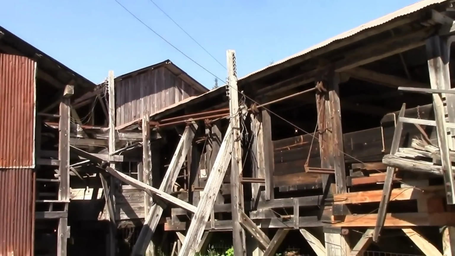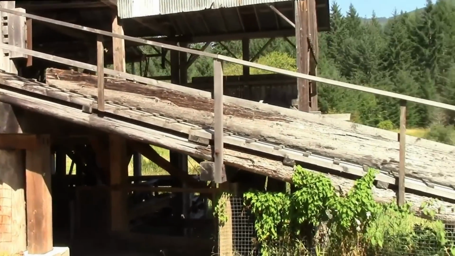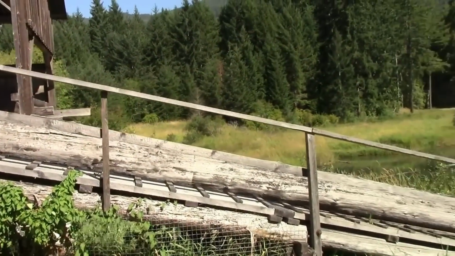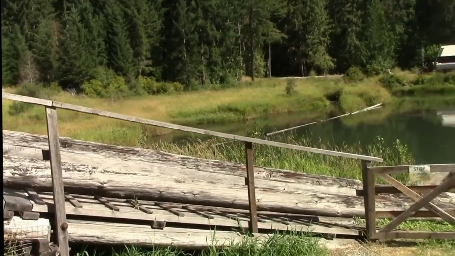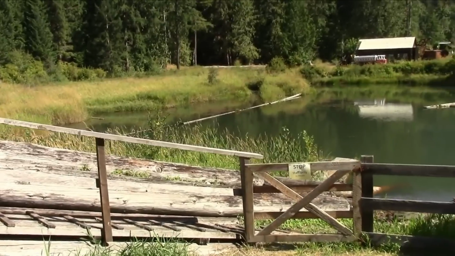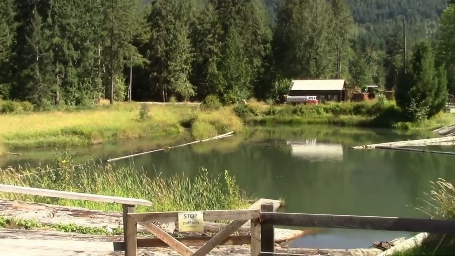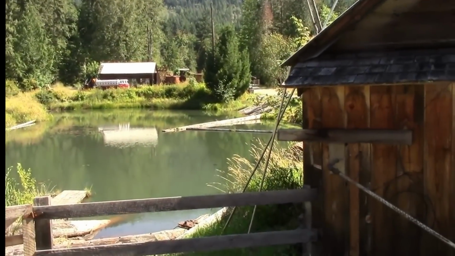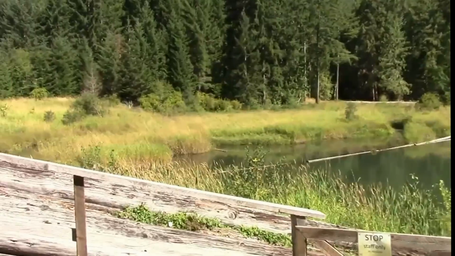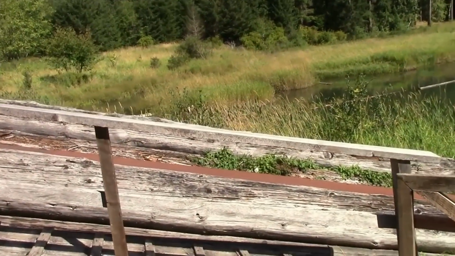The old sawmill. They finish all the logs going here. The pond. There's a slough.